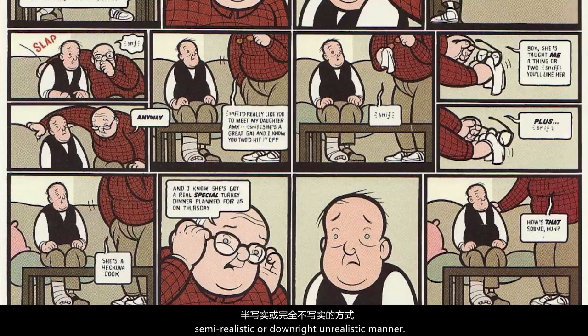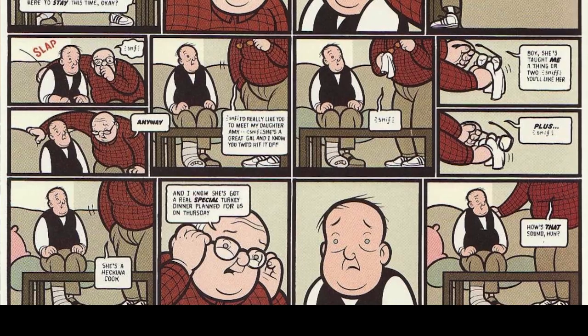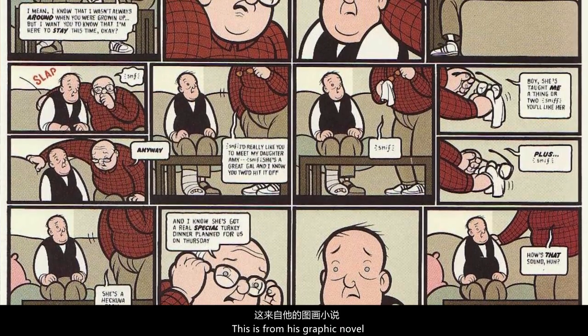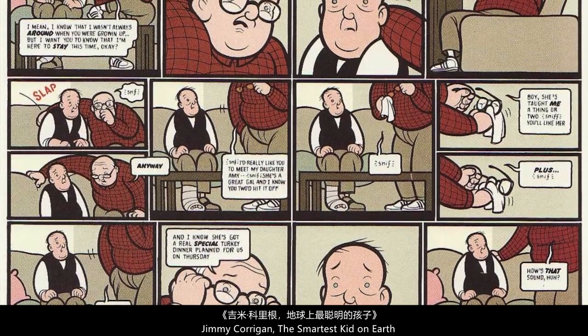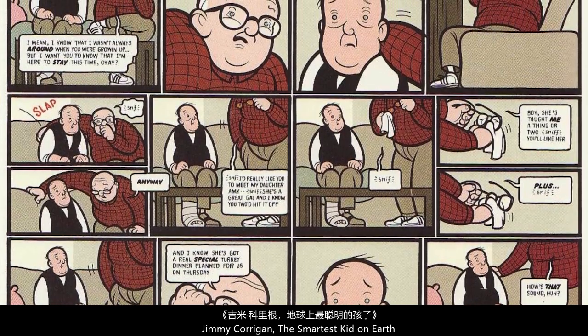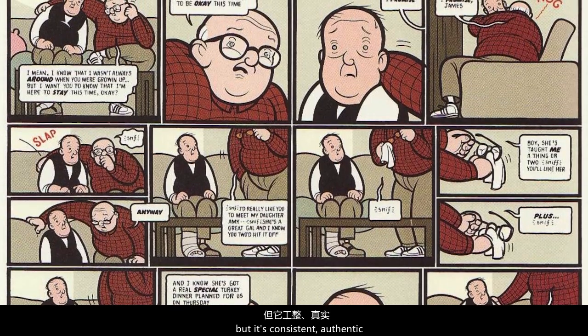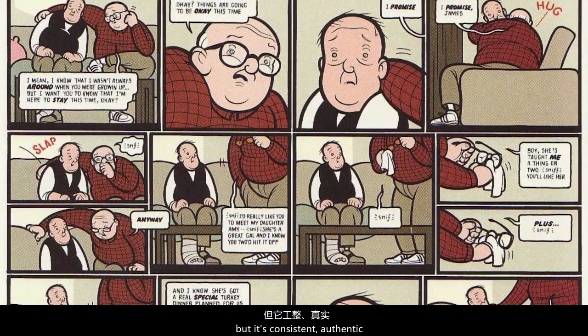Some of the comics artists that have influenced me the most are artists who draw in a semi-realistic or downright unrealistic manner. Chris Ware is an American graphic novelist. This is from his graphic novel, Jimmy Corrigan, the Smartest Kid on Earth. It's not realistic, but it's consistent, authentic, and quite beautiful.